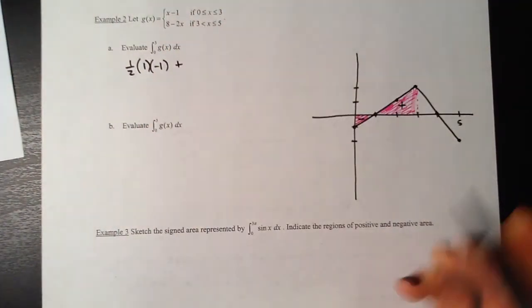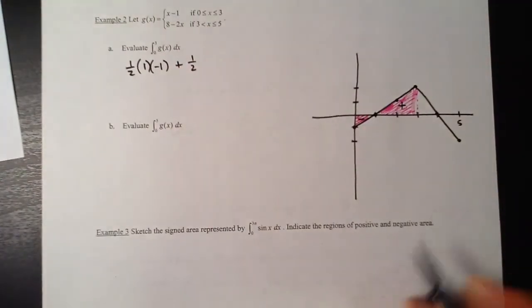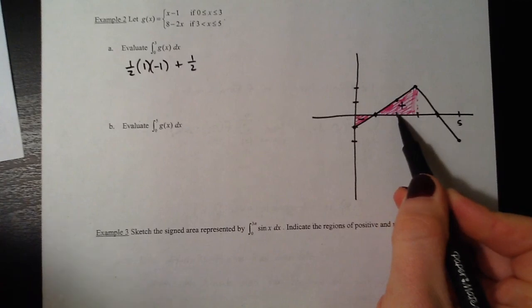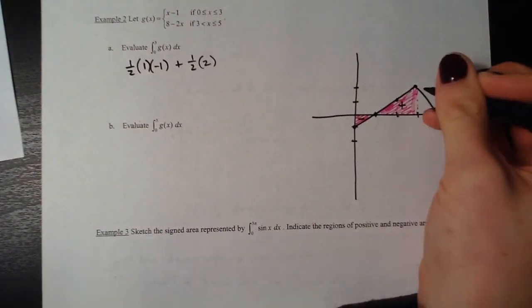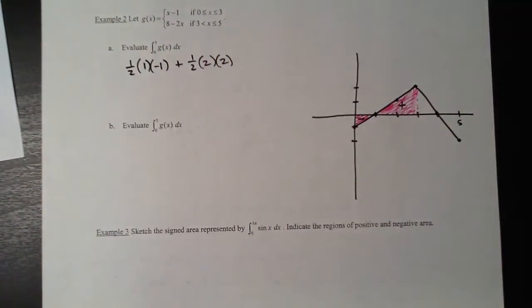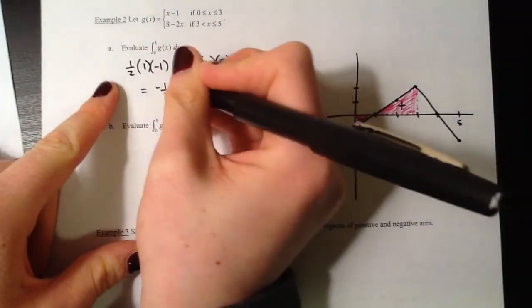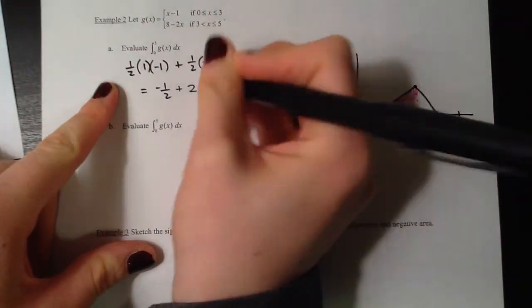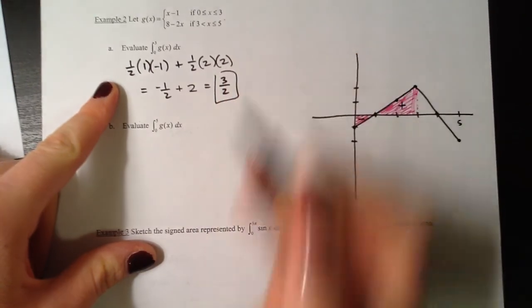Okay, and then plus for the next piece, this positive area is another triangle. So 1/2. The base of this goes from 1 to 2 and 2 to 3. So that is a base of 2. And then the height, it reaches a high value of 2. Okay, so we plug that in, simplify it down. This ends up giving me -1/2 and then plus 2. So overall I have a definite integral of 3/2.